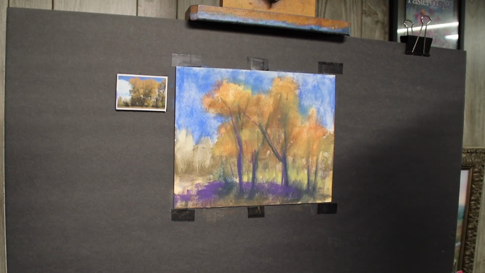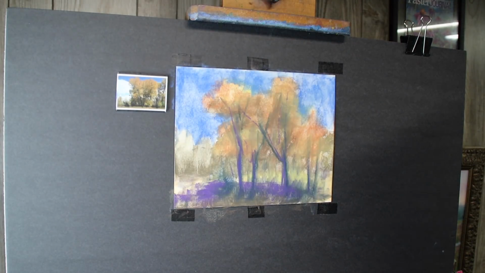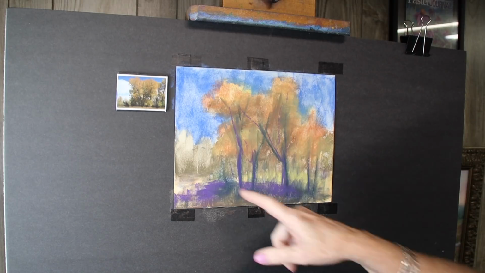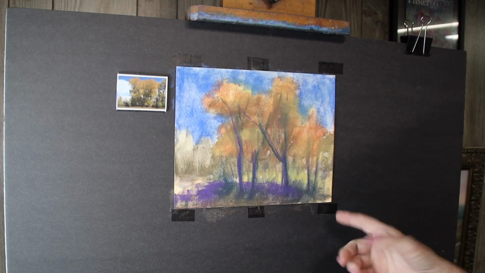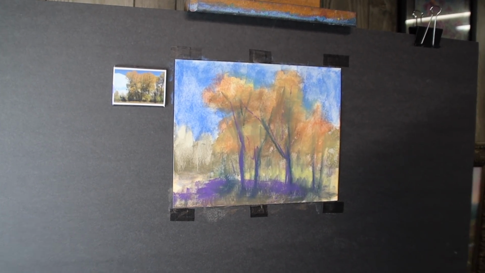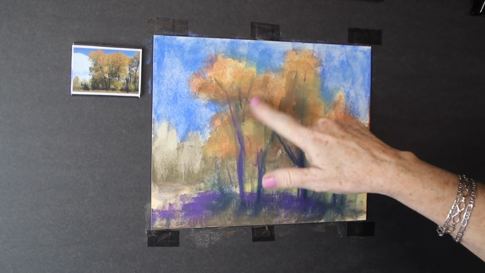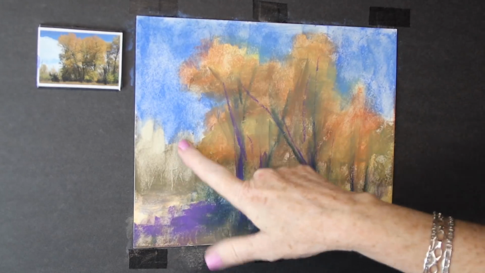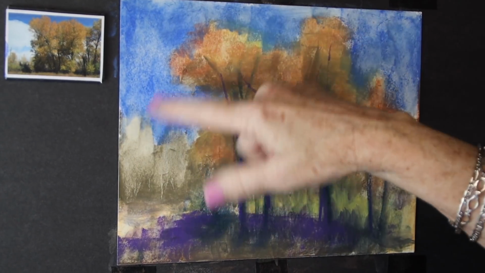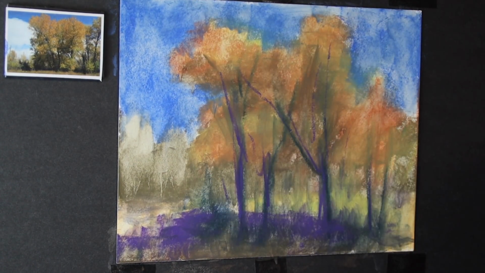Alright, we are back. The underpainting is dry, and we have a nice flat piece of paper. There was no buckling involved. We have some interesting drips, but the main point of doing the alcohol wash this time was to fix the color in place. So you see, as I run my finger over these areas, the pastel doesn't come off. That means I have a really nice base to build the painting on, to start adding more layers.